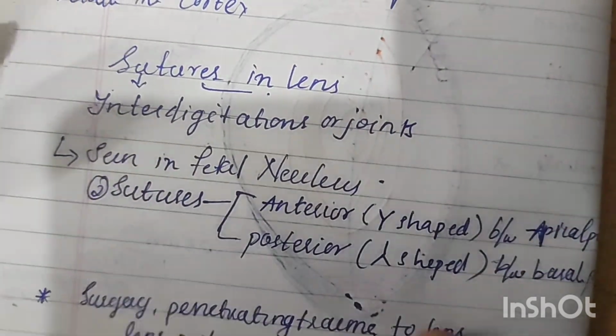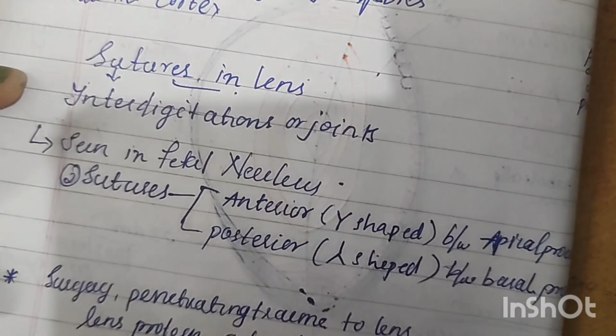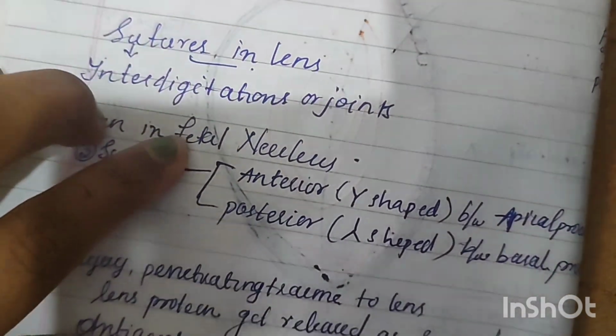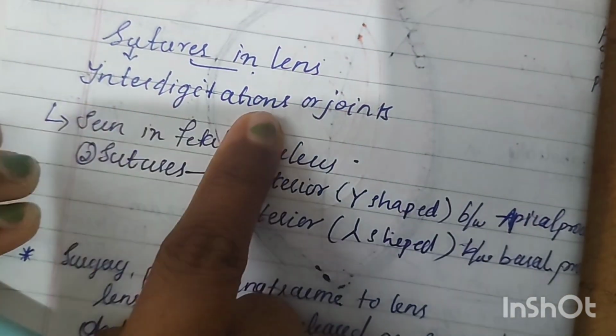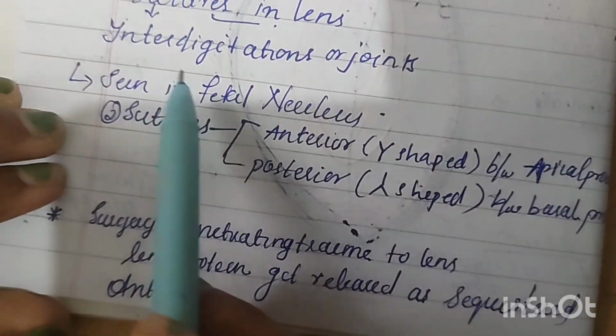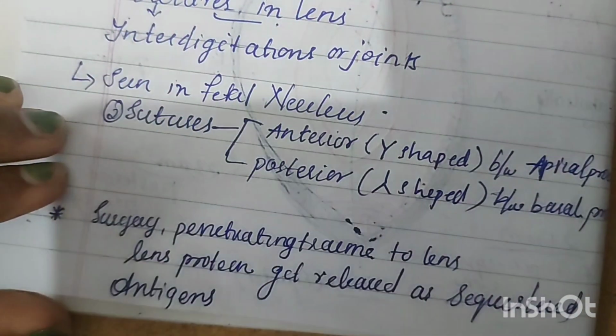Okay, next is the sutures in the lens. While we are talking about sutures, you will be thinking, what are sutures? It's not what you think. Here the sutures are like joints or interdigitations between the fibers. We know that first the fetal nucleus will be formed, and around it the infantile nucleus will form. In between them some interdigitations will occur. Okay, so these are the sutures in the lens.